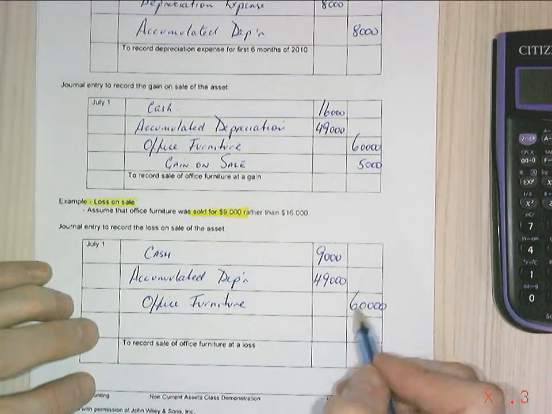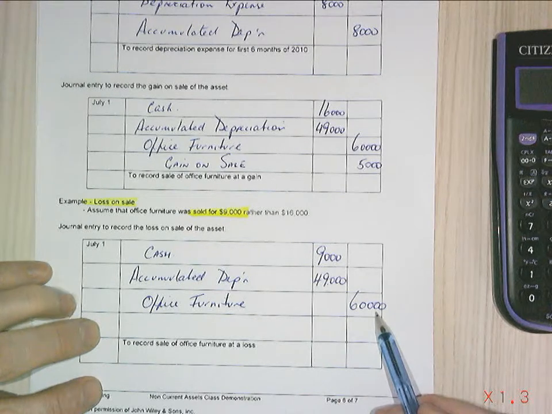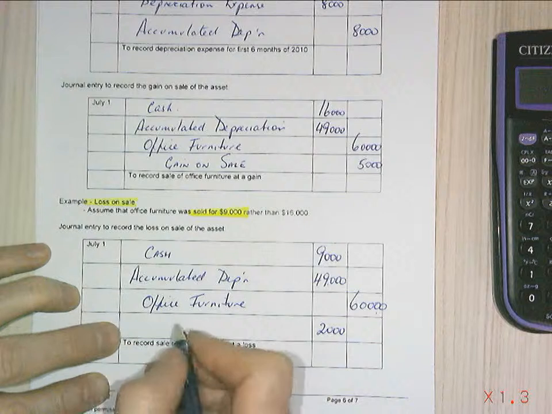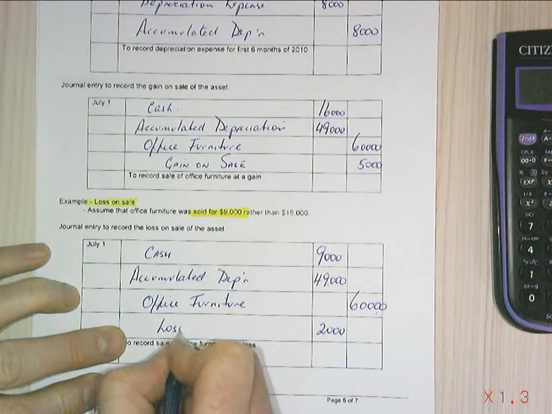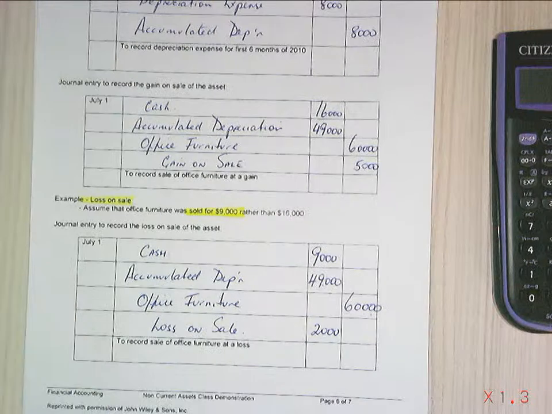And therefore I got $58,000 worth of debits. I got $60,000 worth of credit, so I've got a $2,000 debit here, and if it's a debit, it's considered to be a loss on sale. So that's my loss on sale of my asset. All good? Okay.